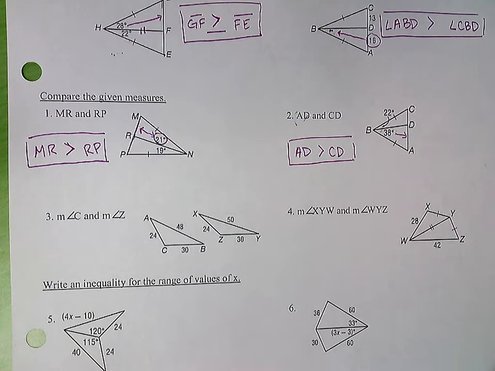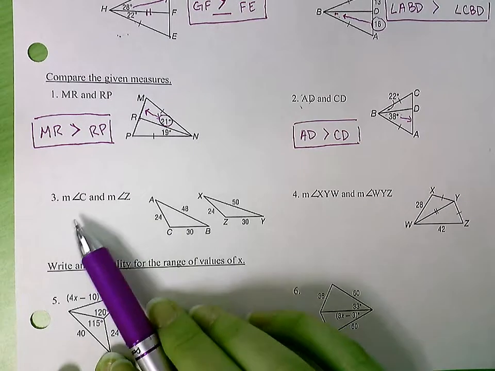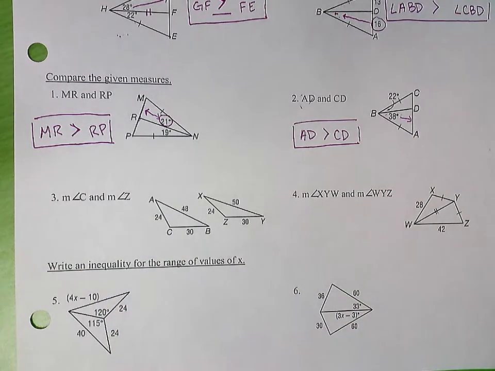Okay, so all you're doing in these problems is writing out that inequality. Which side is the greater side? Okay, I want you guys to try 3 and 4. This one has to do with the angles instead of the sides.